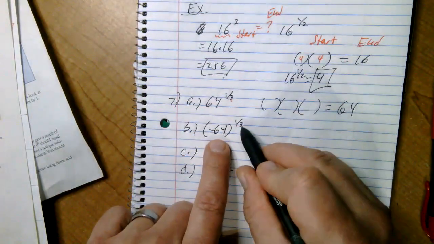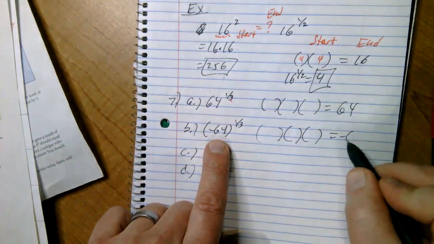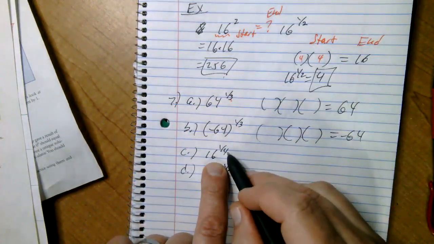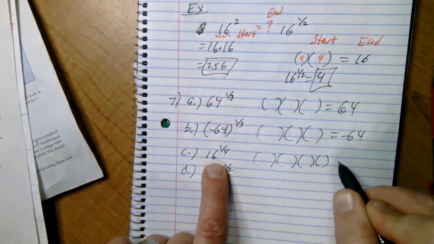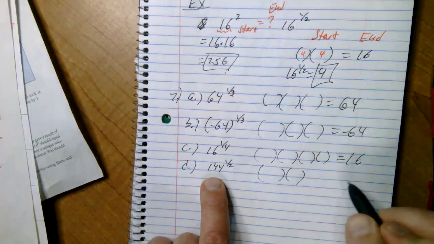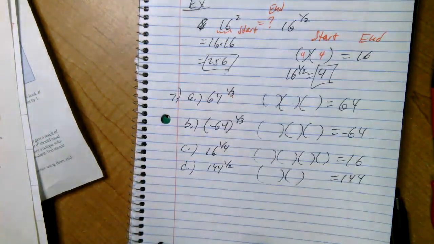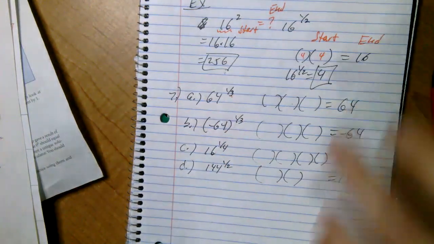Think of it as, again, it's a 3, so I'm multiplying something by itself 3 times, but now I want to end at negative 64. This one is a 4, but it's in the denominator, so that means I'm doing something 4 times to end at 16. And 2 times to end at 144. Whenever you see a fractional power, think, I don't know what number I'm working with, but I know where I want to end.